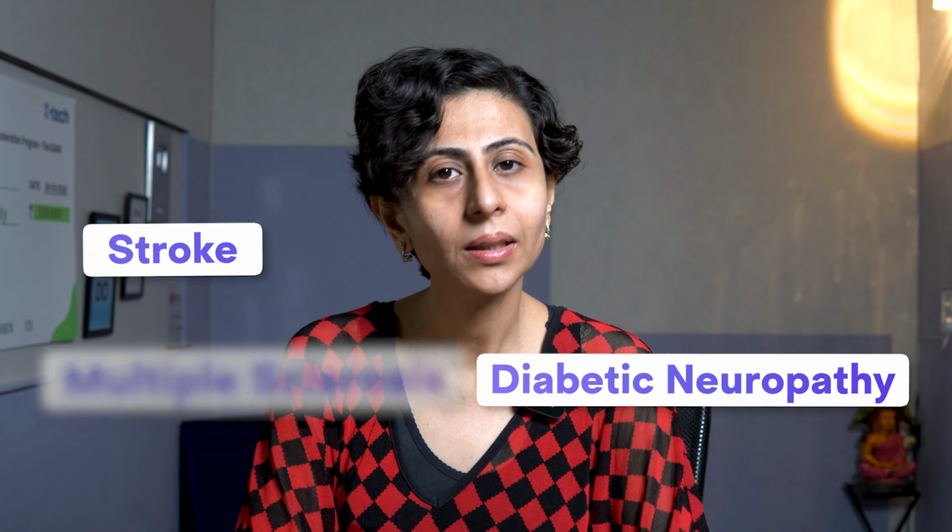On the contrary, in elders, diabetic neuropathy, stroke, and multiple sclerosis are some conditions that can give wrist drop. So, as I said, anyone can develop this wrist drop problem. It all depends on what stage and what the cause was.